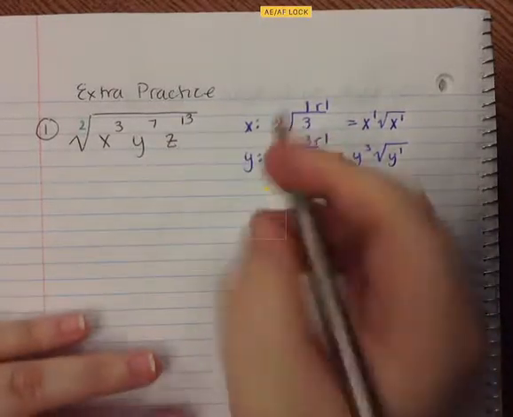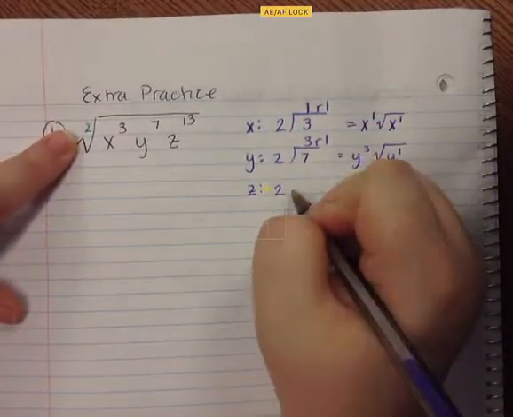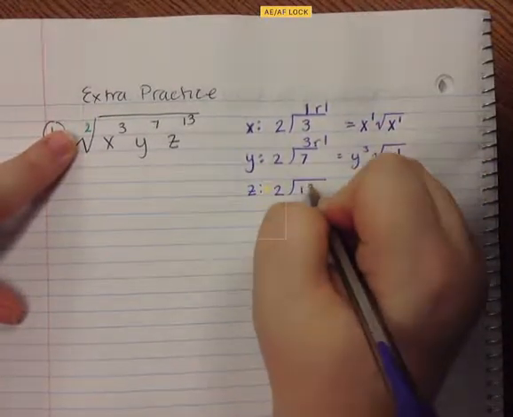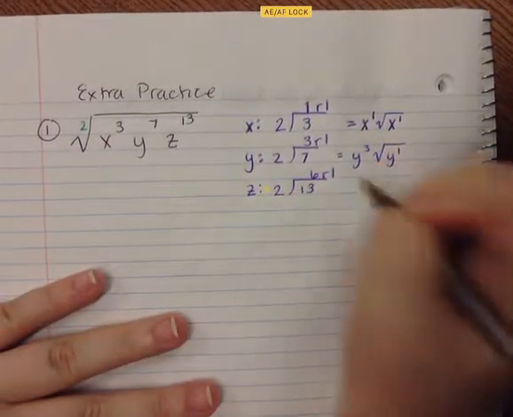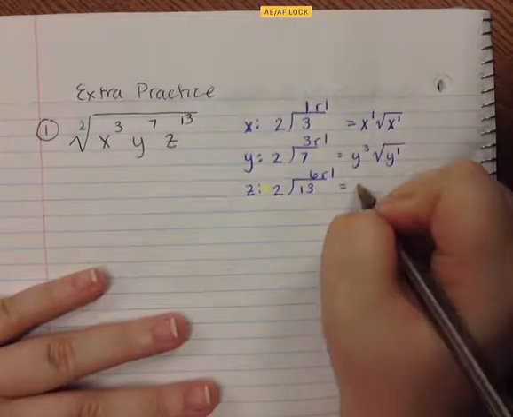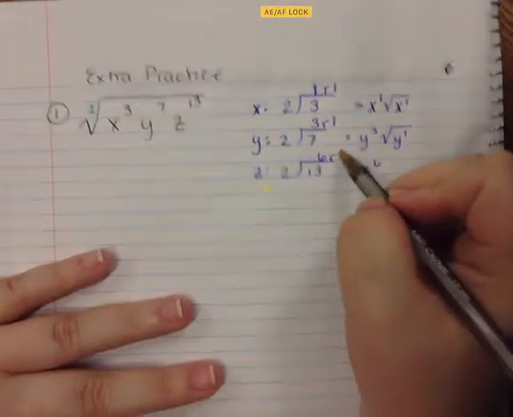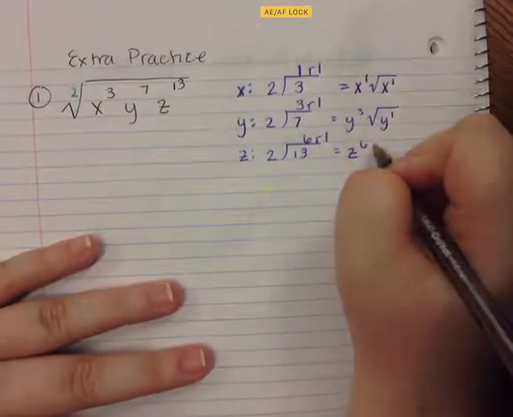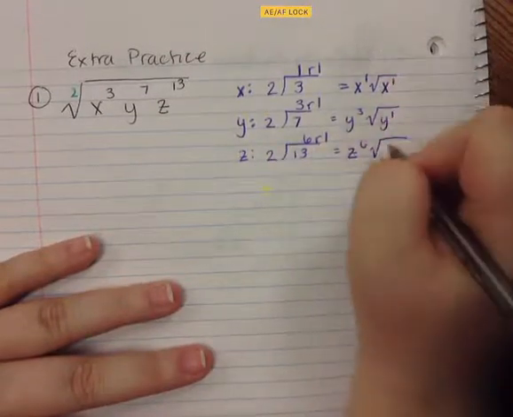And the last one we have is that z. Again, our index is 2 still, and it goes into 13. 2 goes into 13 6 times with a remainder of 1. That means we have z to the 6th power for the coefficient. Since we will have a radicand left over, we have to put the square root of z to the first power in our radicand.